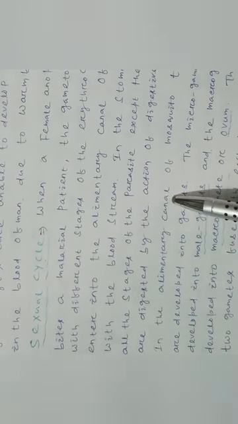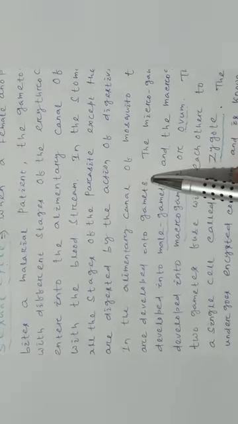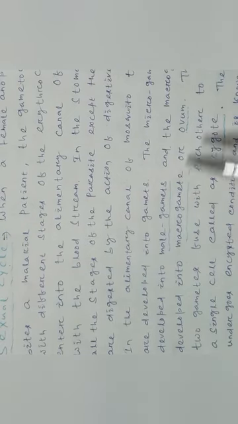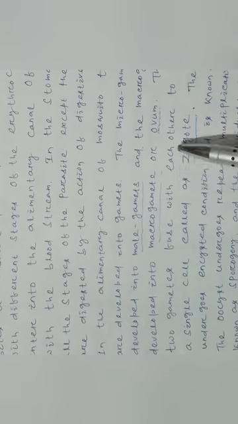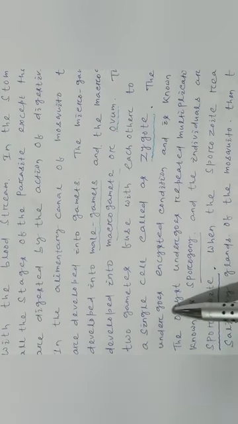In the alimentary canal of the mosquito, the gametocytes develop into gametes. The microgametocytes develop into male gametes and the macrogametocytes develop into the macrogamete or ovum. Then the two gametes fuse with each other to produce a single cell called a zygote. The zygote undergoes encysted condition and is known as oocyst.